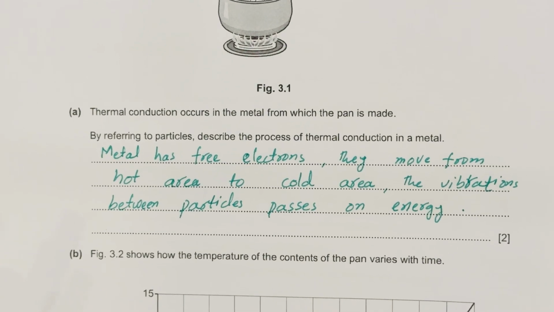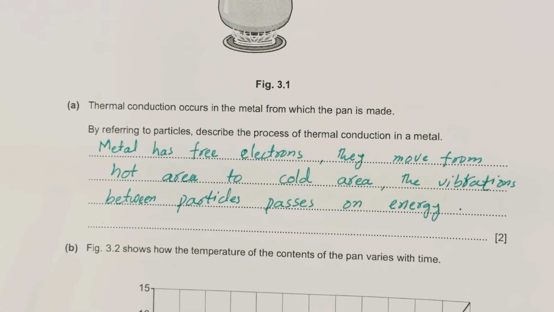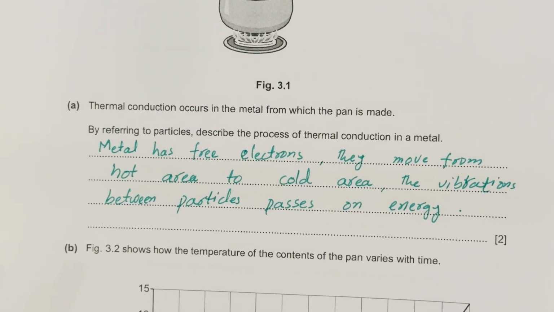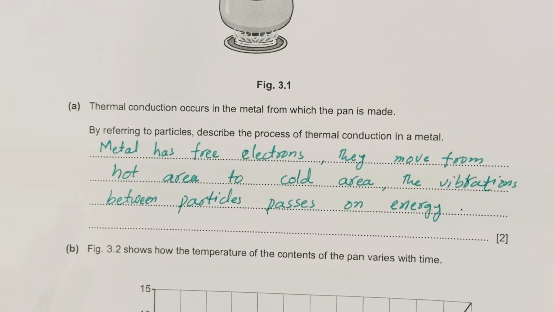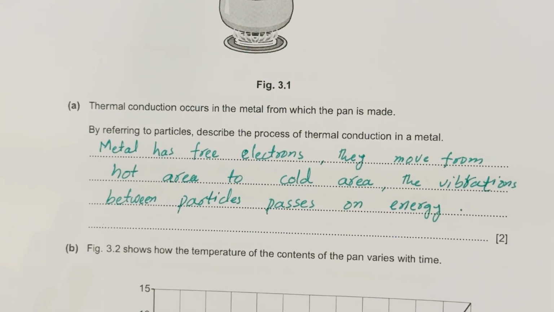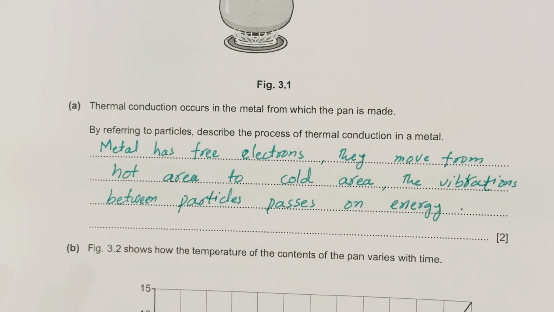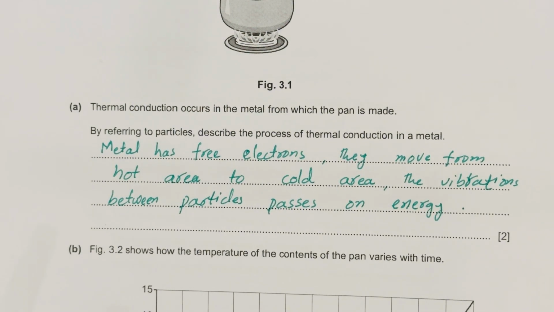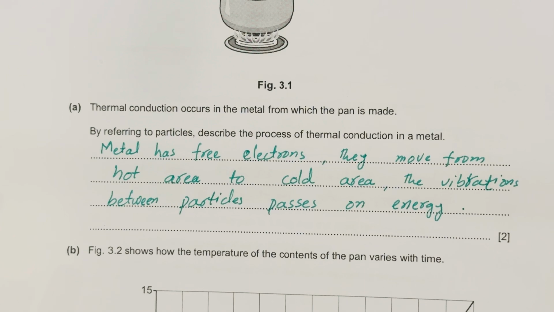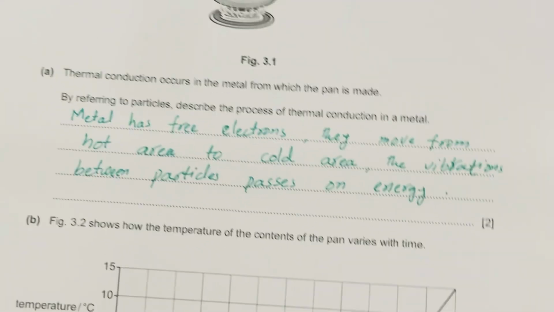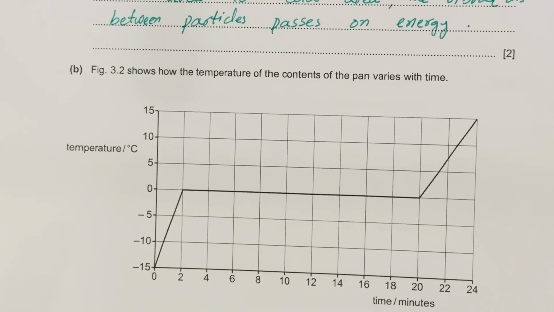We know that metal has free electrons available, so they move from hot area to cold area due to diffusion, and when the vibration between the particles happens, these vibrations pass on the energy. So we can write that metal has free electrons, they move from hot areas to cold areas, and the vibration between particles passes on energy.